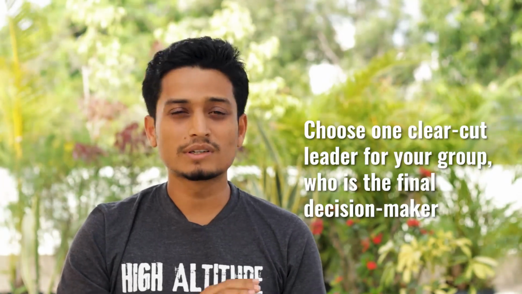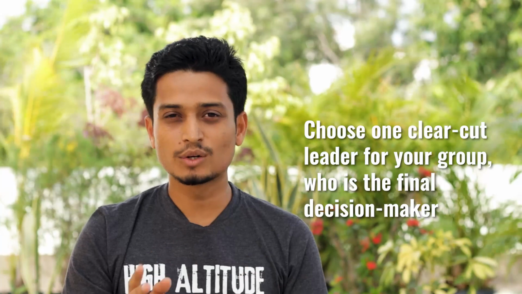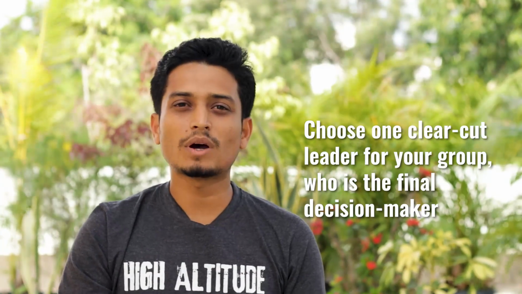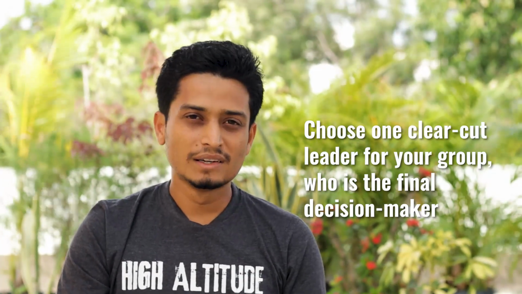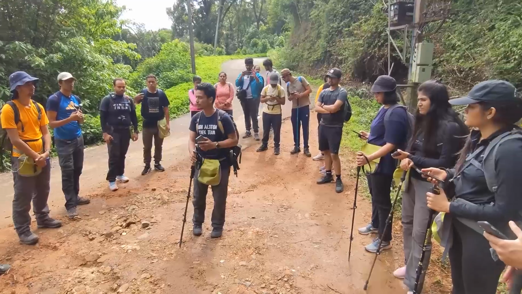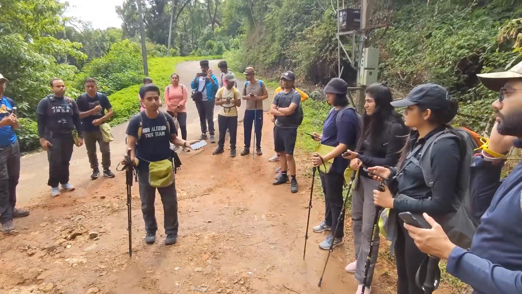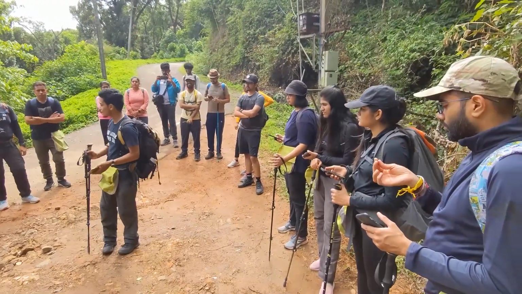And coming to the last point, if you are trekking on your own as a group, it is very important that you have one clear-cut leader. The leader who's taking those important decisions, the person who can take those calls. So one single person as a leader is very important. And then the leader actually giving responsibilities to the team. And one other thing that I would want to cover is the leader actually following up and making them accountable.